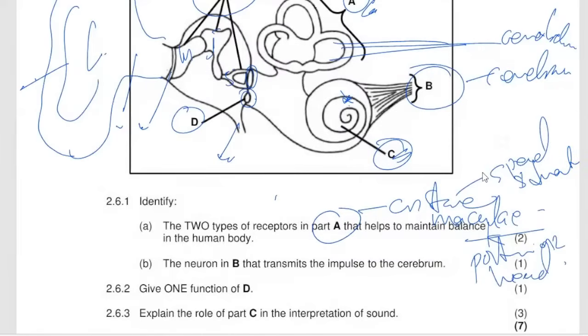You need to know this when it comes to balance. Changing the speed and direction of the head stimulates the cristae found in the ampulla of the semicircular canal. Change in the position of the head or the body will stimulate the maculae found in the utriculus and the sacculus. The stimulus is converted into a nerve impulse, which is sent along the auditory nerve for interpretation to restore balance. So basically you need to know balance. Don't make a mistake.